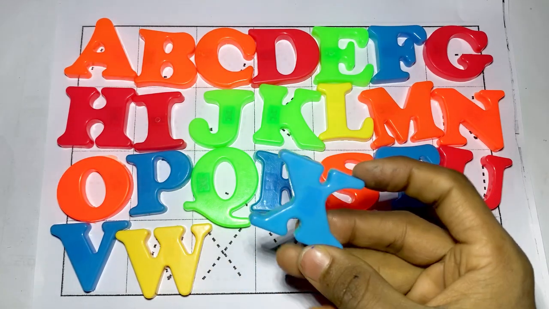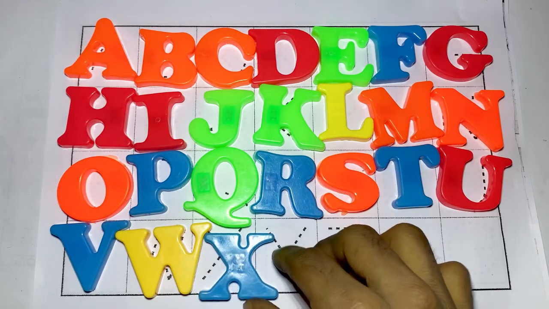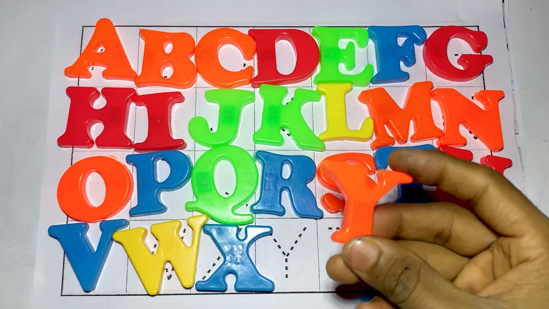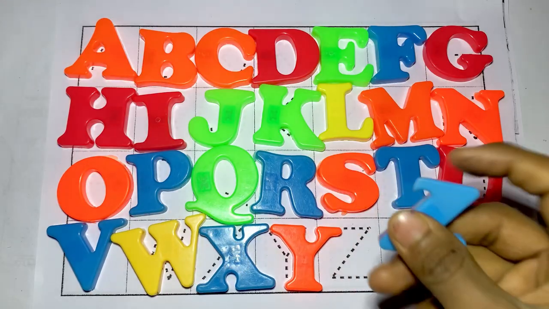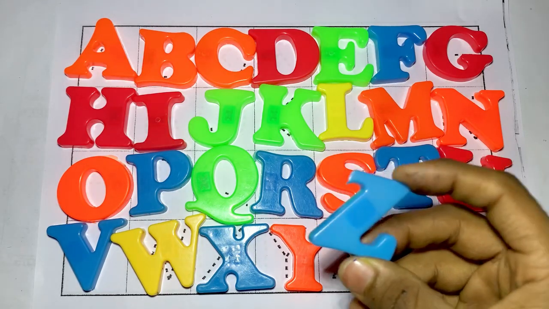X is for X-ray, X is for Xmas tree. Y is for yak, Y is for yo-yo. Z is for zoo, Z is for zebra.